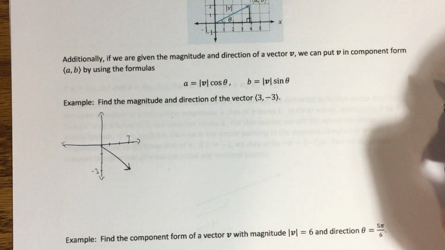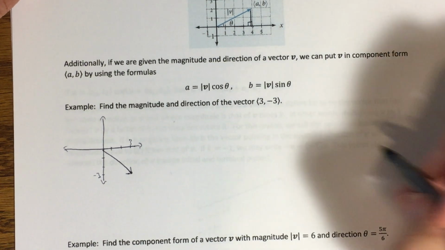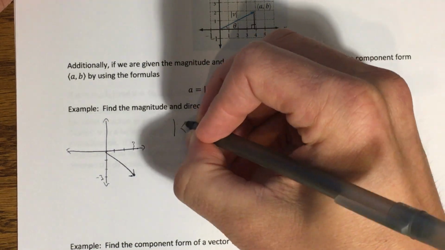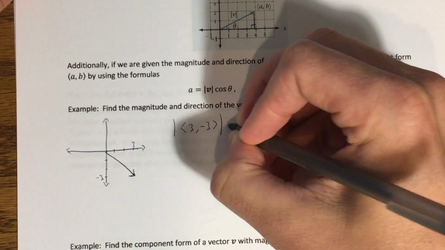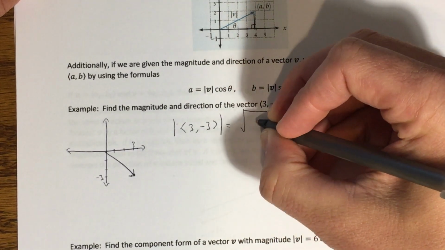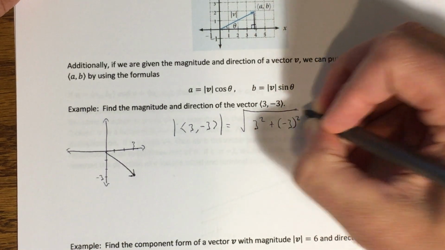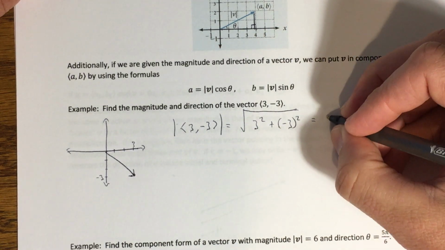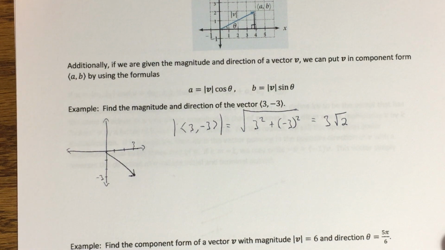Now, I want my magnitude and my direction, so I'm using those formulas. Well, the magnitude of this vector, which we use absolute value notation for, is equal to the square root of the sum of the squares of the components, 3 squared plus negative 3 squared. That's 9 plus 9, or 18. Square root of 18 is 3 root 2. That would be the magnitude. That's the length of this vector.